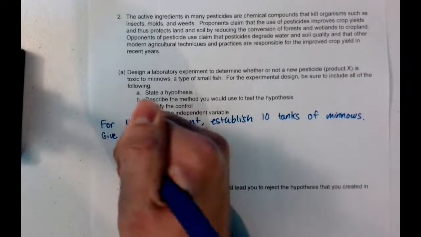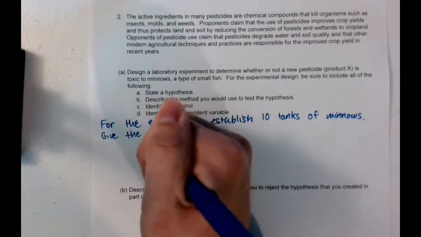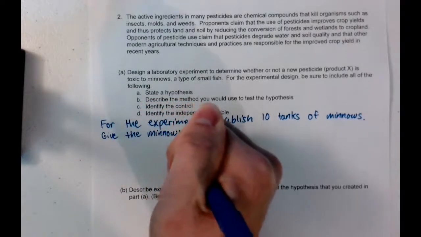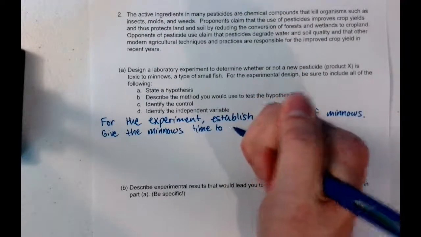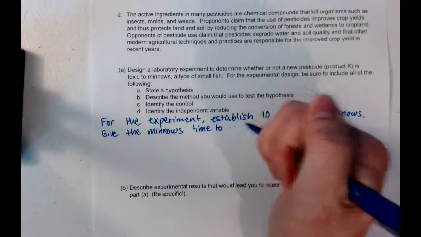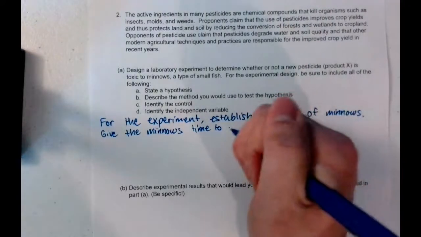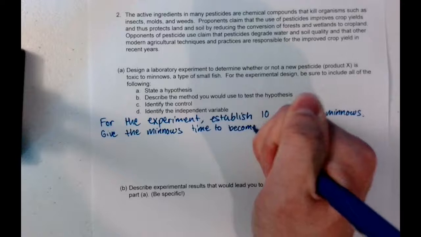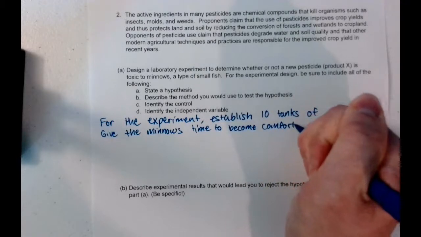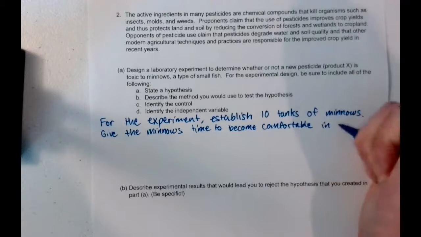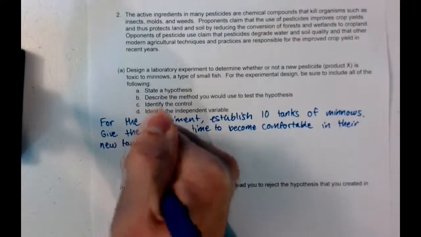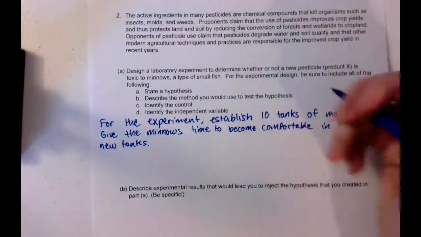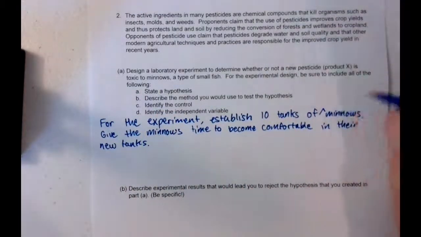Give the minnows time to become comfortable in their new tanks. And for this, I'm sorry, 10 tanks of, you should probably say how many minnows each. So I'm just going to do 10 tanks of 10 minnows each.